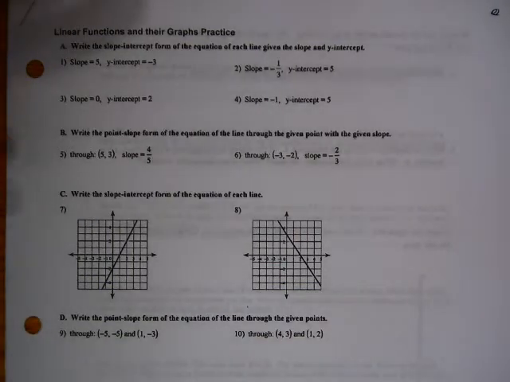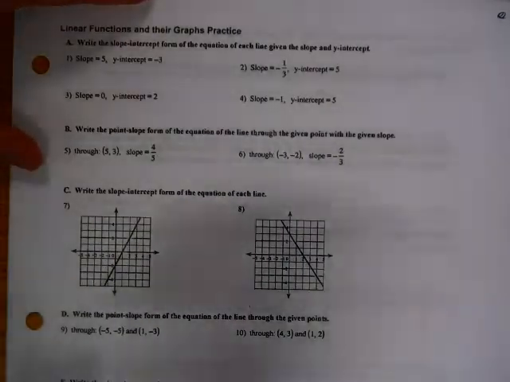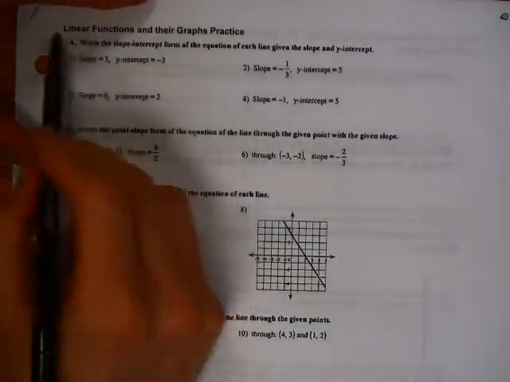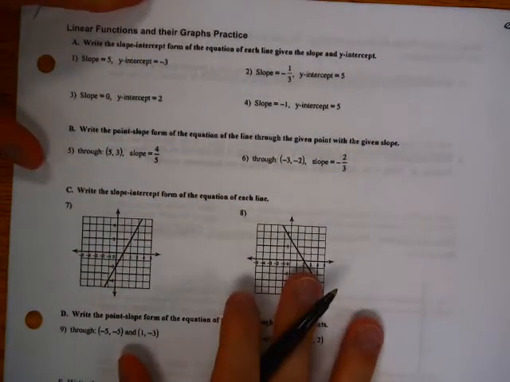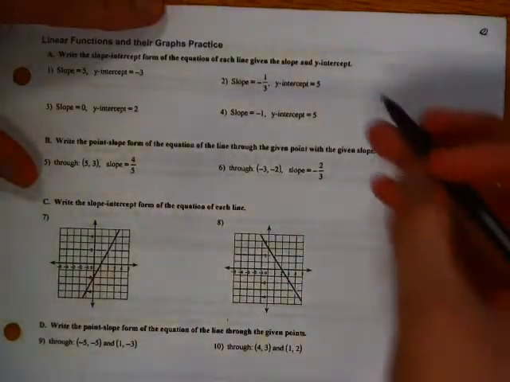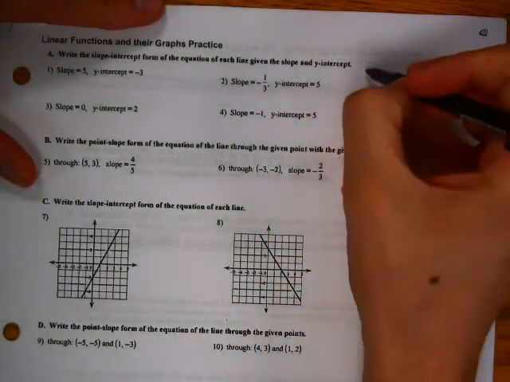Okay, I'm going to teach you a skill today. The skill we're going to practice is creating a linear function. Now, before we begin, there's a few things that I want you to understand.